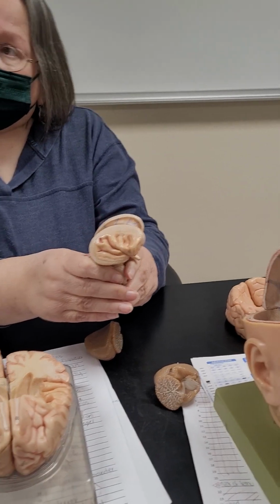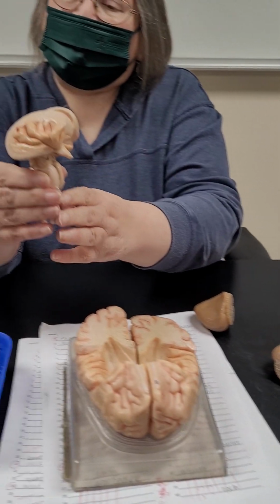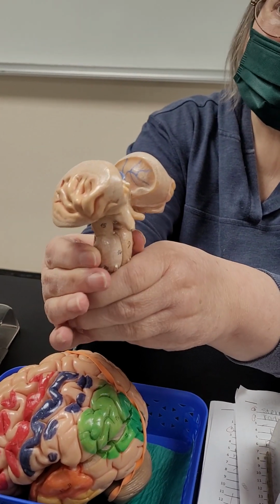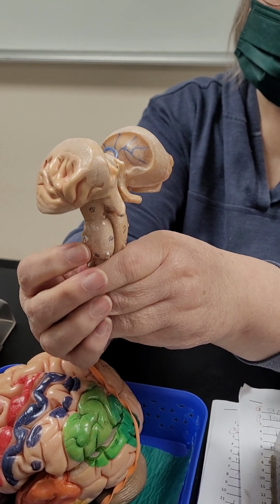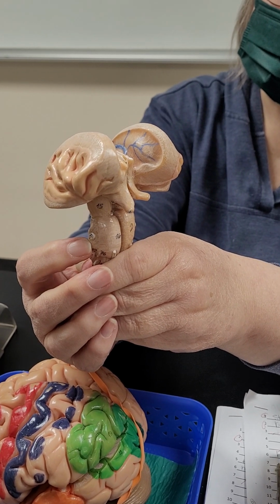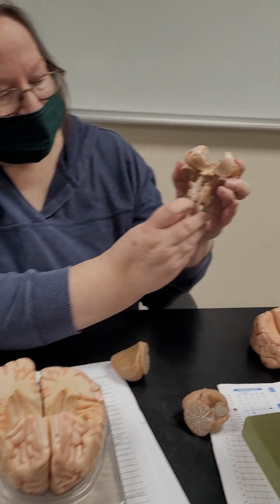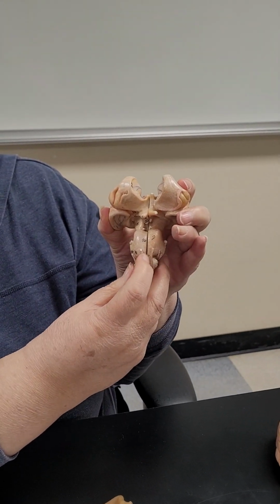And then the next one, trigeminal, and that's the big thick one. And it's in the middle of the pons, both front to back and top to bottom. So when I get my finger out of the way, you can see it. That big stump right there. Okay, that's the trigeminal nerve.